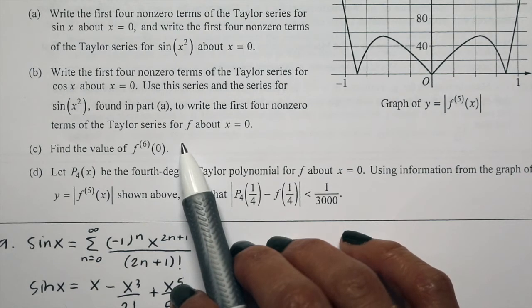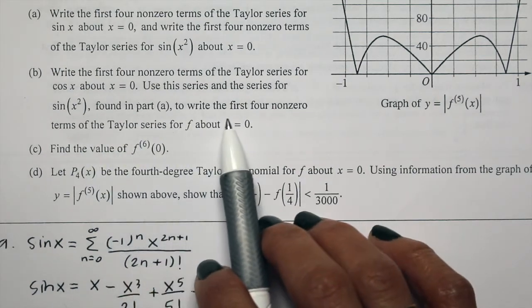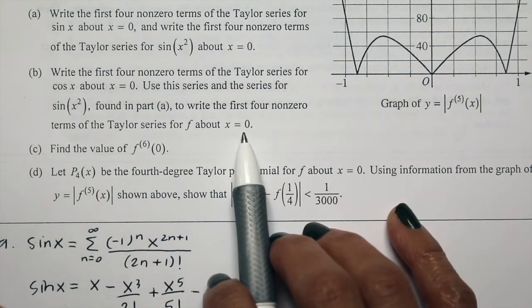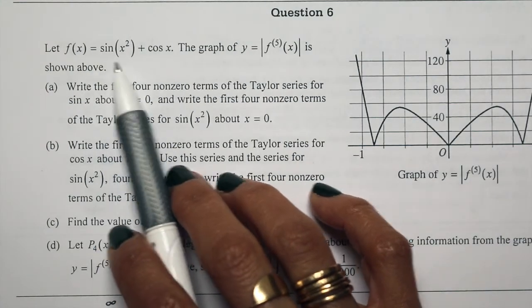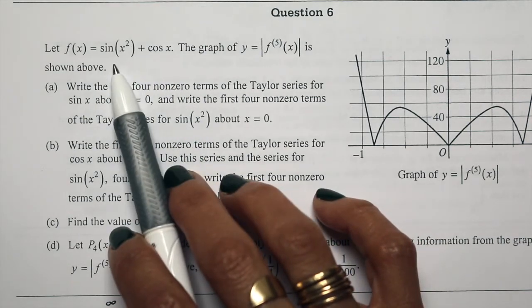Part B says write the first four non-zero terms of the Taylor series for cosine of x about x equals 0. Use this series and the series for sine of x squared found in part A to write the first four non-zero terms of the Taylor series for f about x equals 0. F is defined as sine of x squared plus cosine x. So we'll take the two expressions and then add them together.